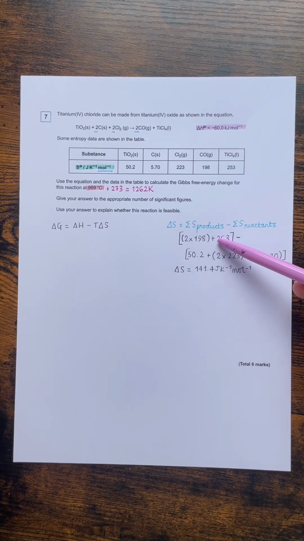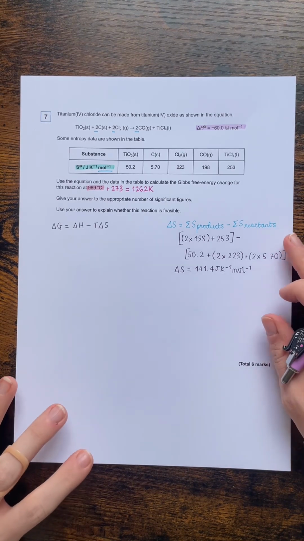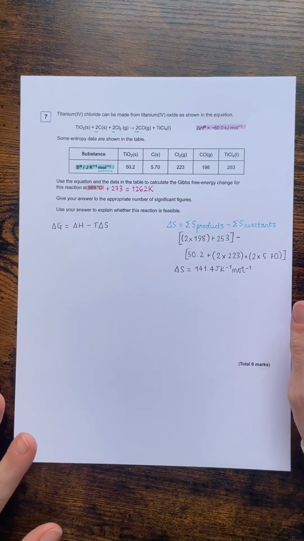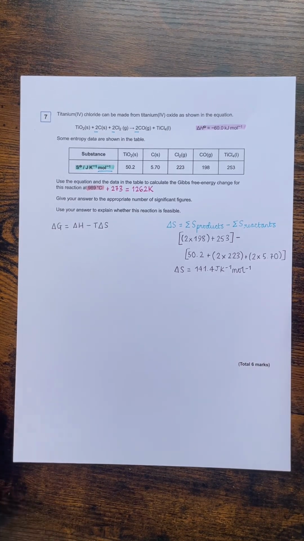Then I did 649 take away 507.6, and that gave me 141.4. Obviously you can put it all into your calculator in one go, but if you're going to do that, I guess make sure you've got all the brackets in the right place that you need. I fear there's more likely to be mistakes that way, but of course it's completely your choice.